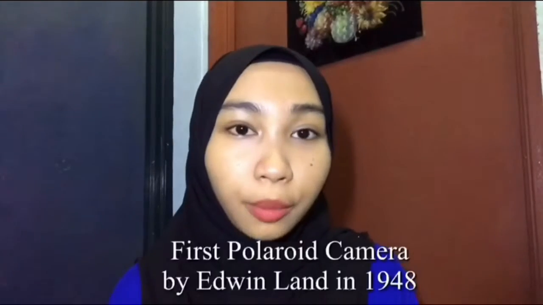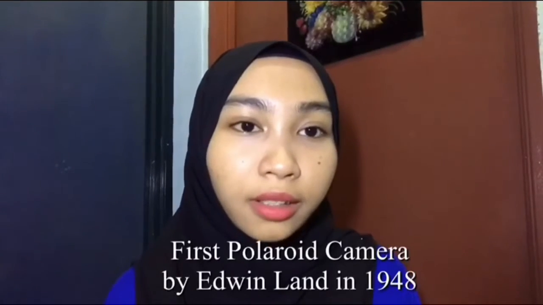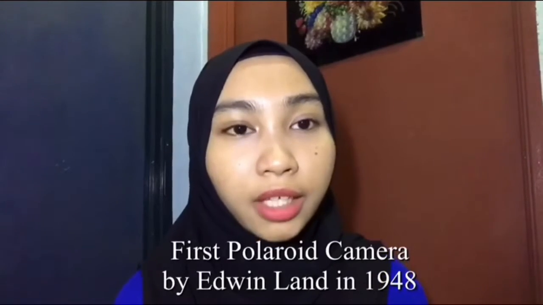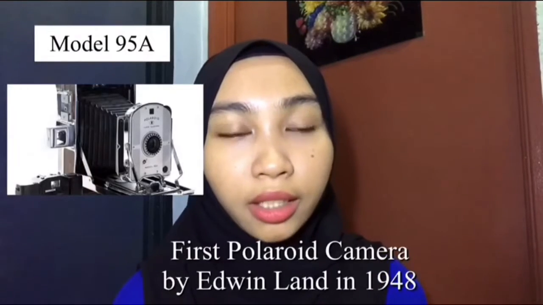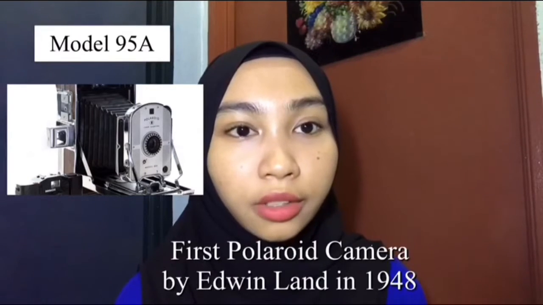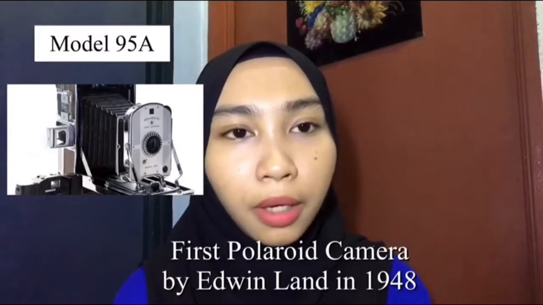The first Polaroid camera by Edwin H. Land was invented in 1948, and he named that Polaroid camera as Model 95A. He was inspired to build this camera after his 3-year-old daughter Jennifer asked him about why she couldn't see the photo he just took right away.